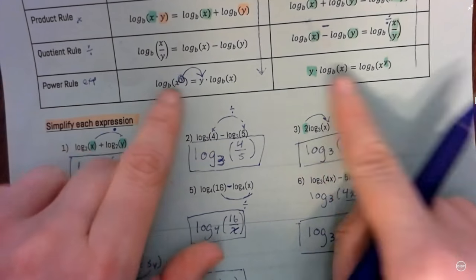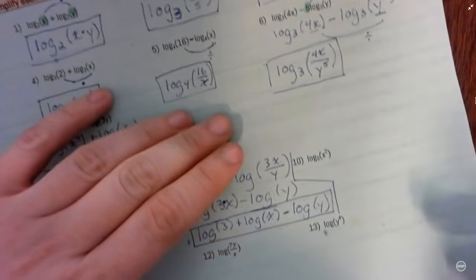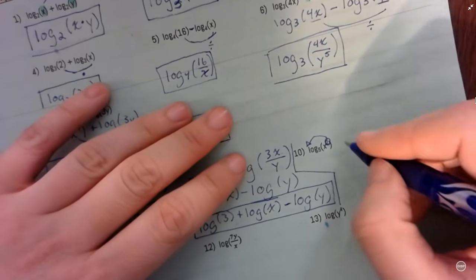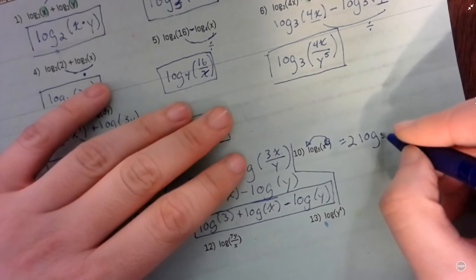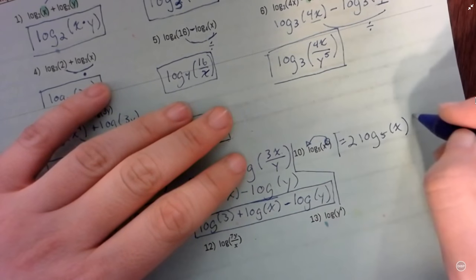So instead of here to here, we're just going backwards. So I'm going to take that power and bring it out in front right there. So that gives me 2 times log base 5 of x. And I'm done. That's simplified.